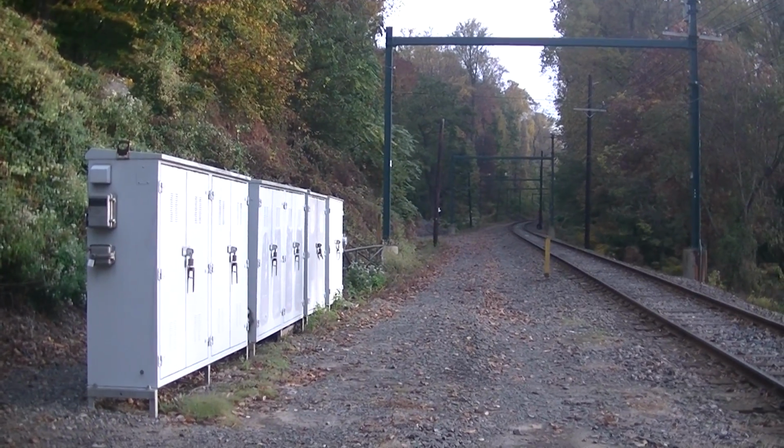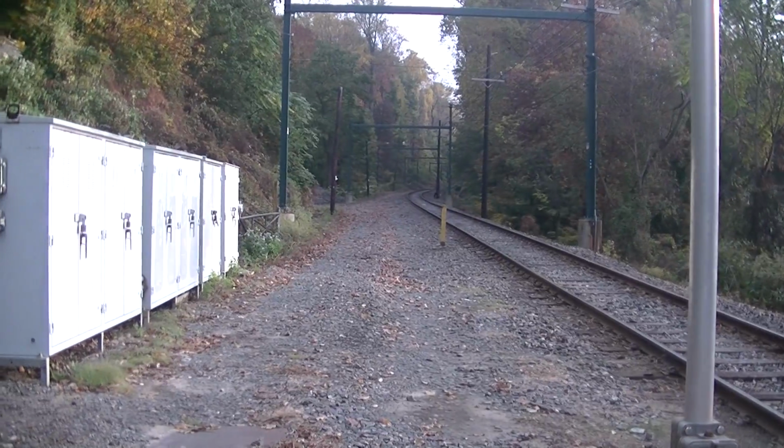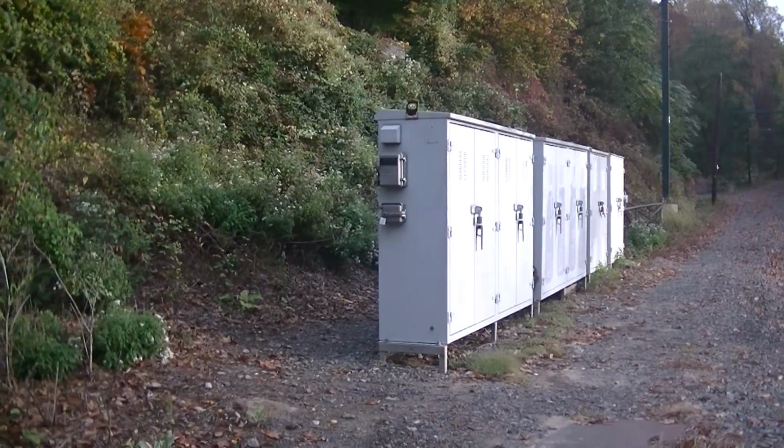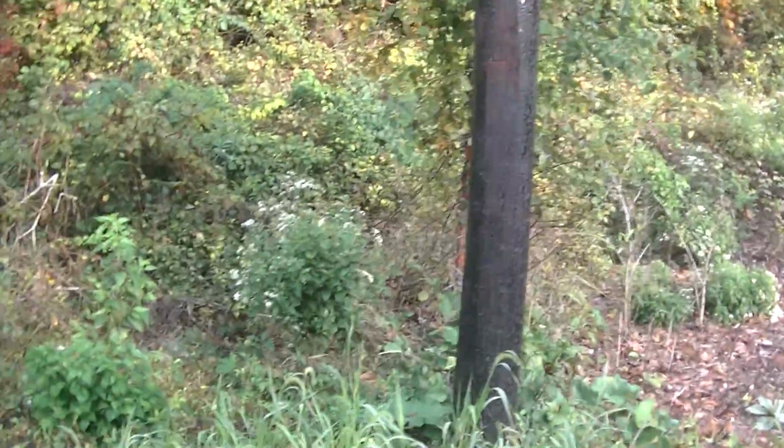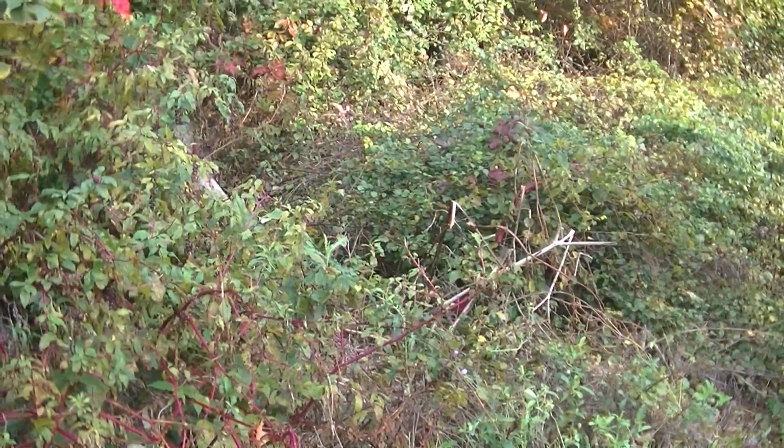So what we're hoping to do, or I guess I'm hoping to do, is cut a trail that will come through this section here and make its way back over to Woodland Park, and then this would become a trailhead right here.